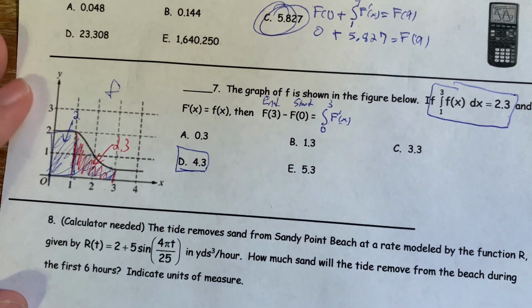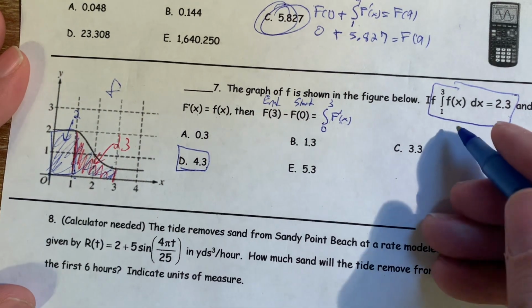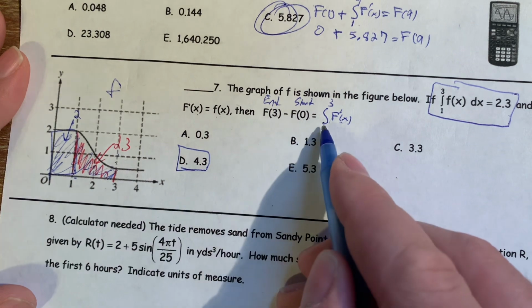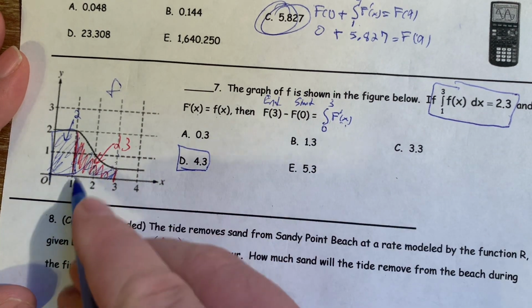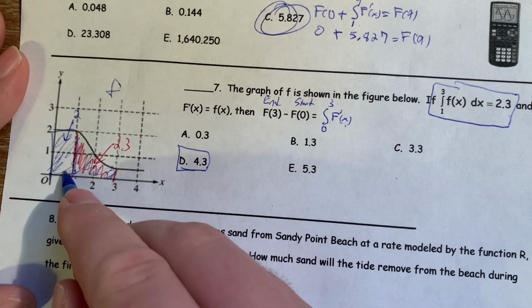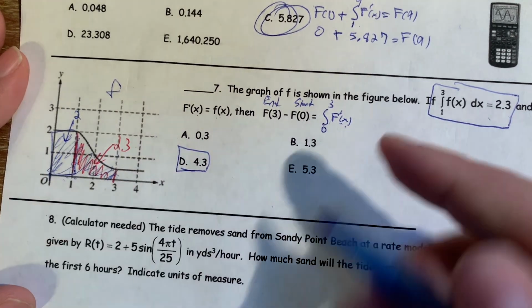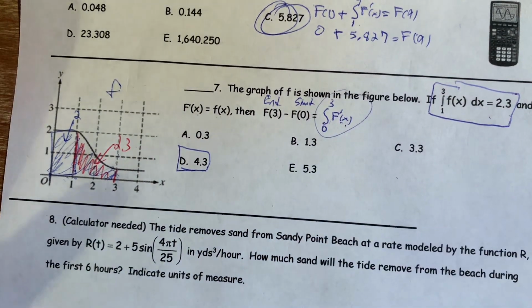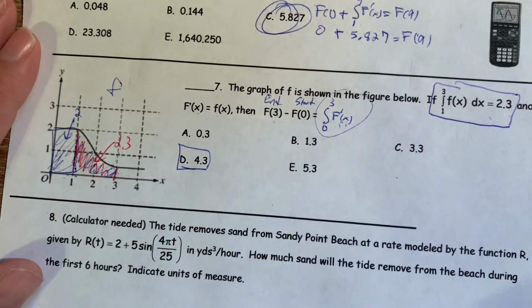So in this case, we needed to put together our limit properties to say, hey, look, this is the integral from 0 to 3. So we're going to do the integral from 0 to 1 plus the integral from 1 to 3. It tells us the integral from 1 to 3. We can do the integral from 0 to 1 using our geometry. And we need to use the fundamental theorem of calculus to say that that area will be the antiderivative's change.